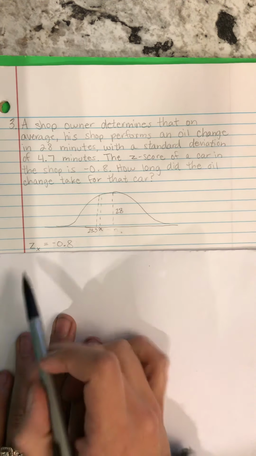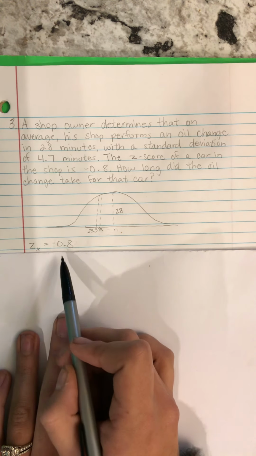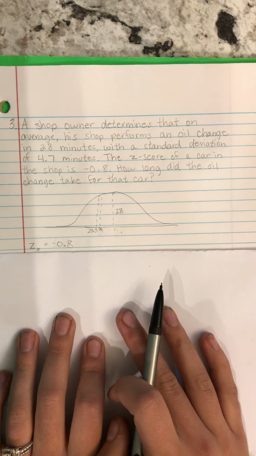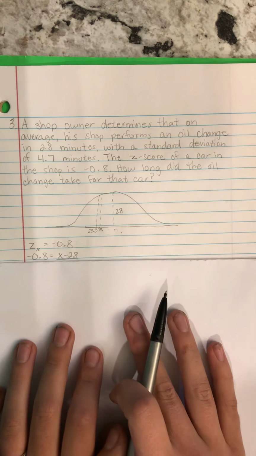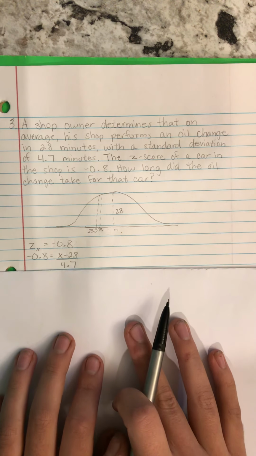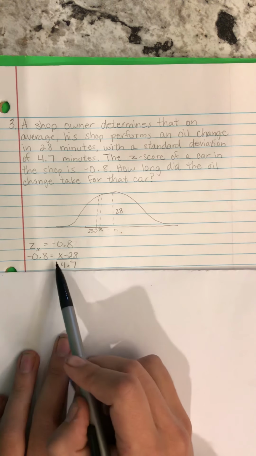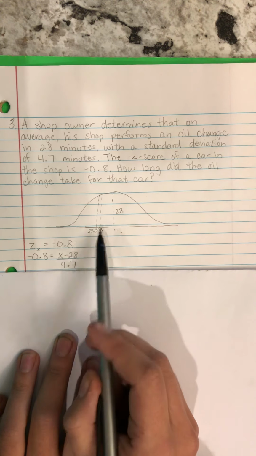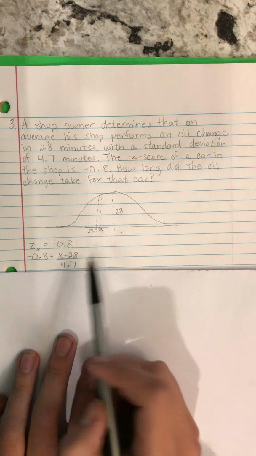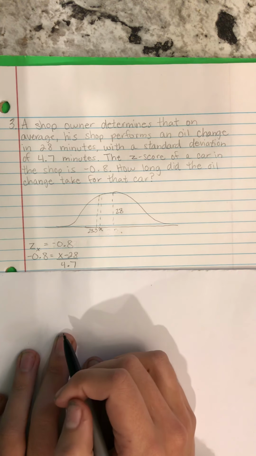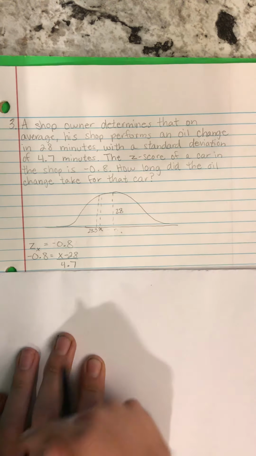So the first thing I know, the z-score of x is negative 0.8. So all I'm going to do is plug that into the equation to find the z-score, which means I have negative 0.8 equals x, because that's the variable we're trying to find, x minus the average, 28, divided by 4.7, which is the standard deviation. Now all I have to do is solve for x.